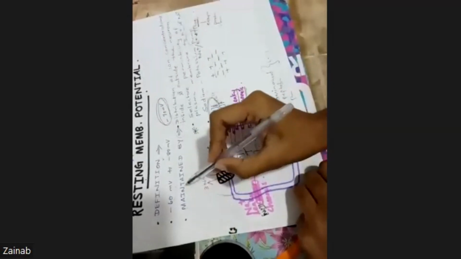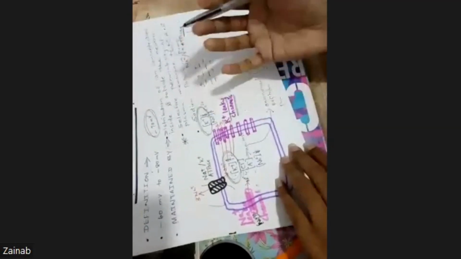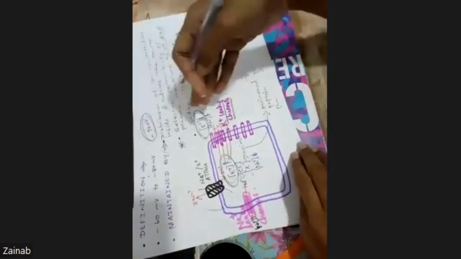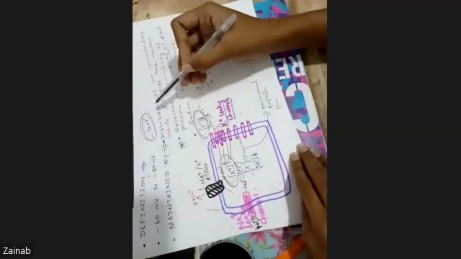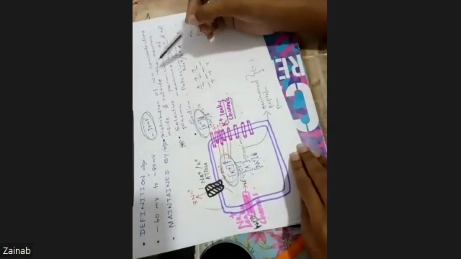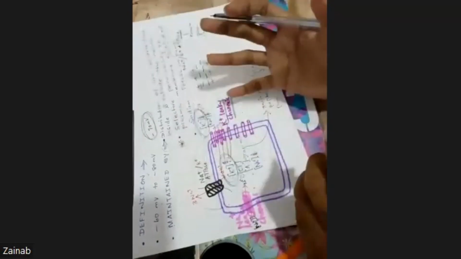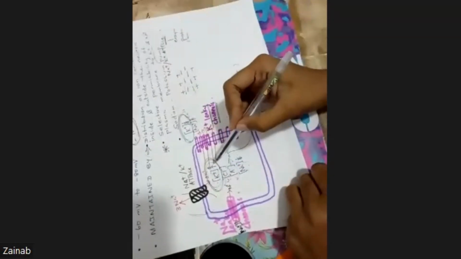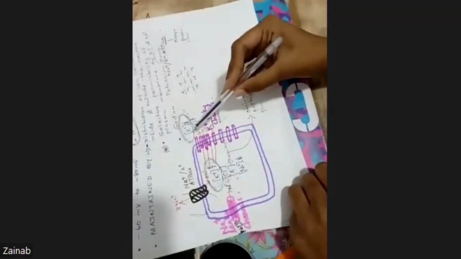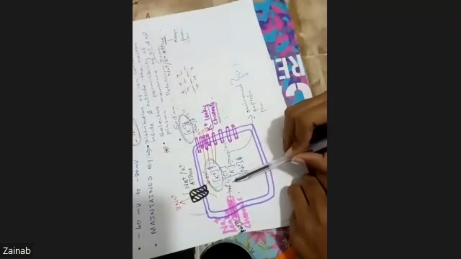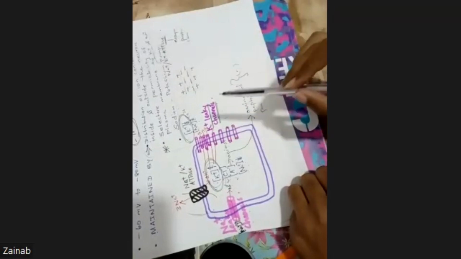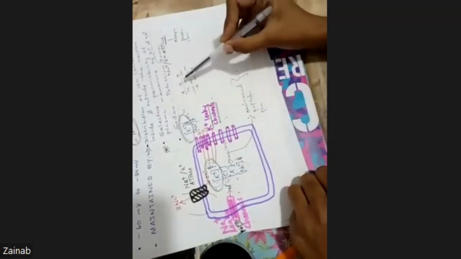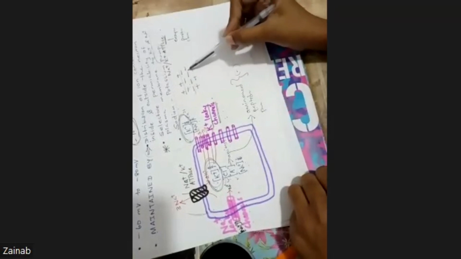It is maintained by, so you all know, inside negative, outside positive. How does this happen? This happens because of these three reasons. First, the distribution of ion concentration inside and outside of the cell. There are no equal ions inside and outside. We have different amounts of ions inside and outside, and some special ions extra, like chloride and negatively charged anions like proteins and peptides inside. So that's why the inside of the cell is negative.